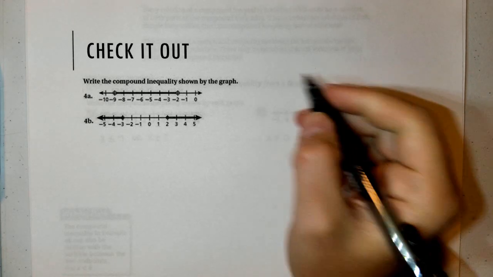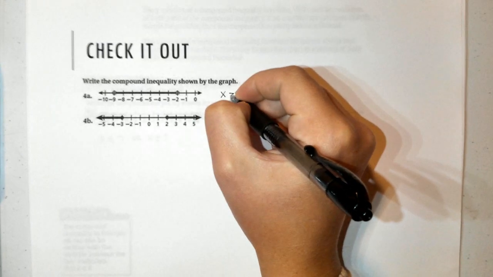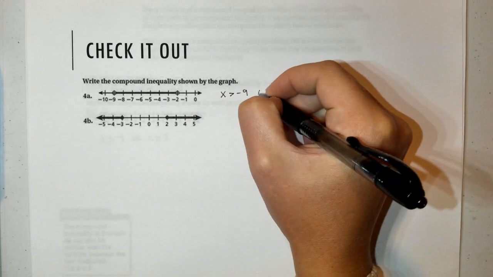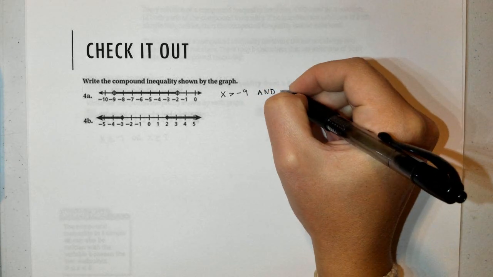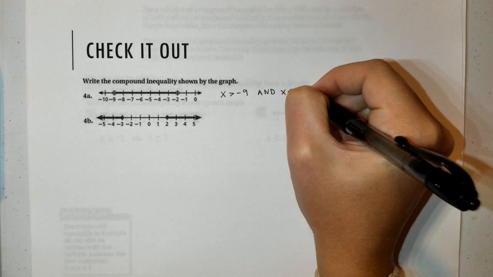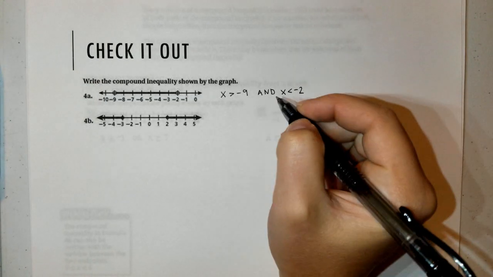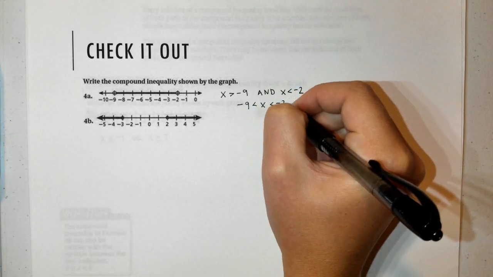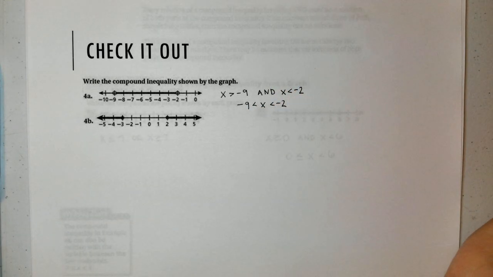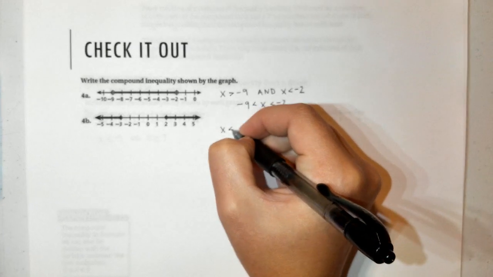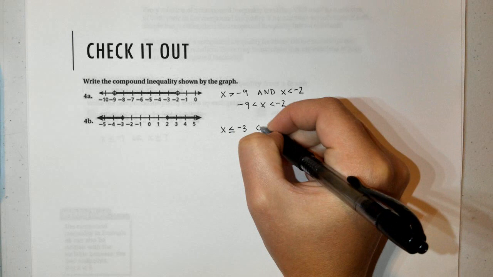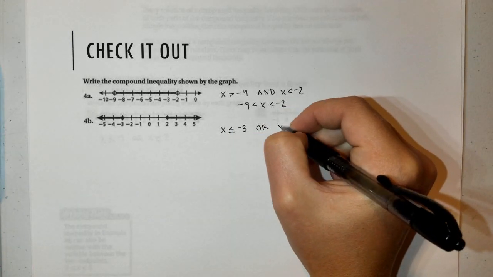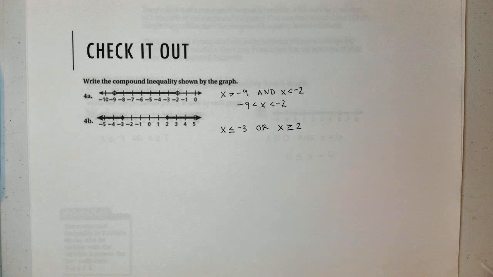So for A, we have x is greater than -9 and x is less than -2. You could write this jointly. You can write -9 is less than x, which is less than -2. So you could write it both ways. The second one, we have x is less than or equal to -3, or x is greater than or equal to 2. So those would be your answers to those 2 examples.